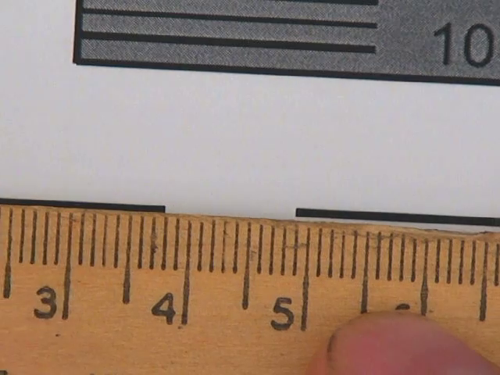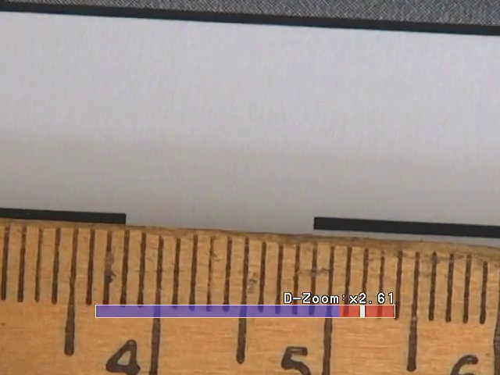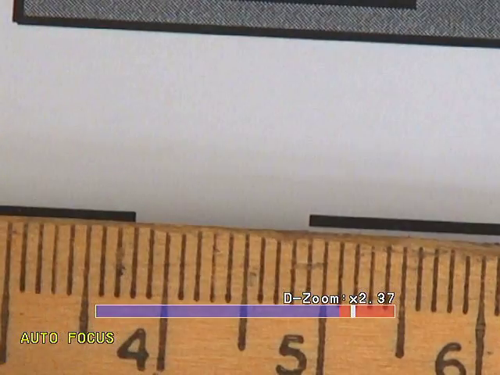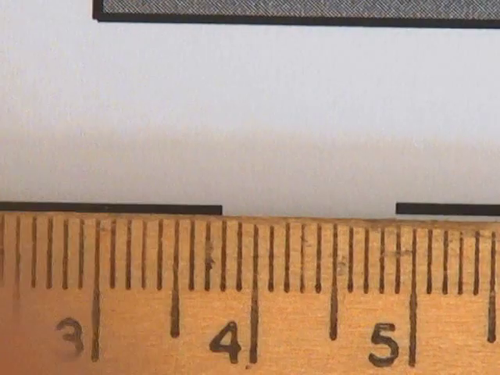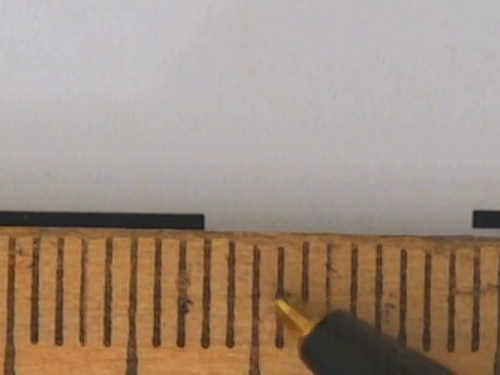So now if I come over here on this end, this is where I'm going to read it. And I can maybe zoom in a little bit more. We need to be able to read the numbers too. So let's try this. There we go. This is between 3 and 4. This number right here is the 3. This number over here is the 4.